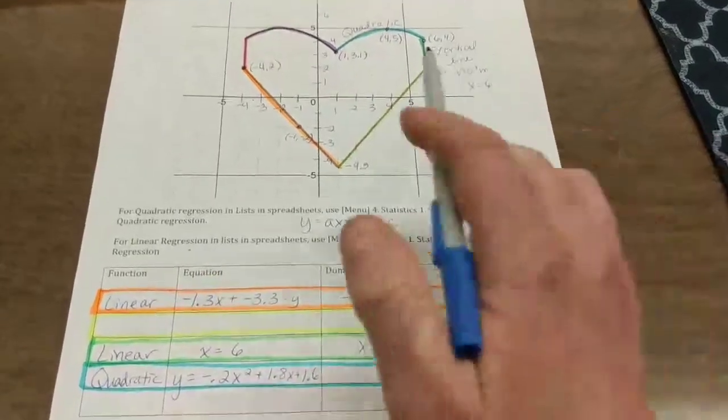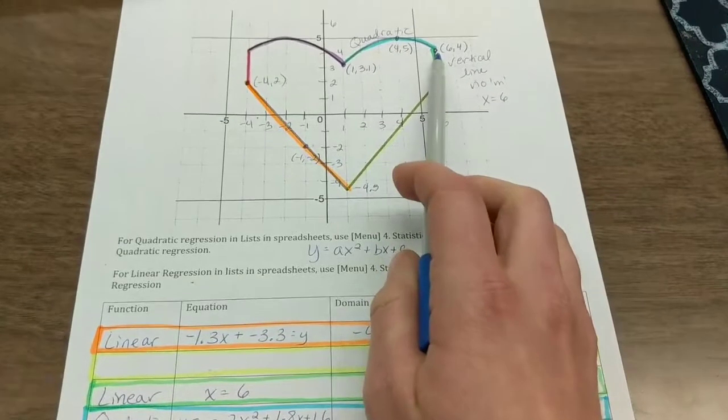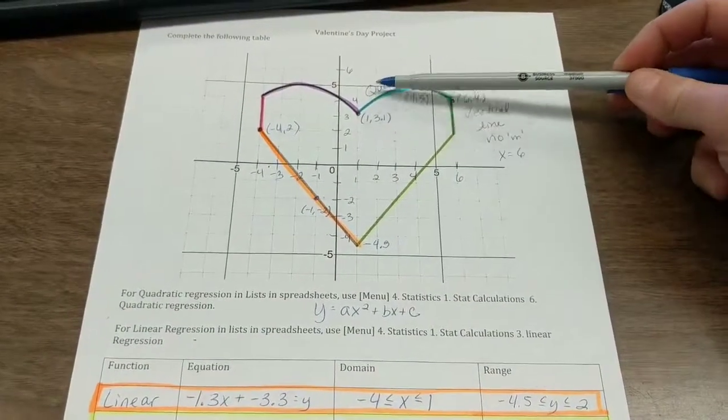Domain and range here is no different. You're still looking left and right for the domain and for the range bottom to top.